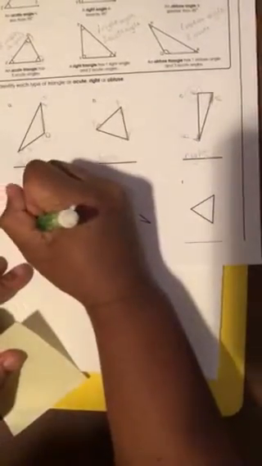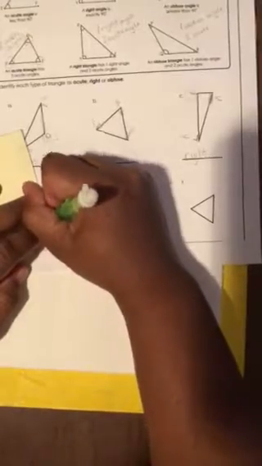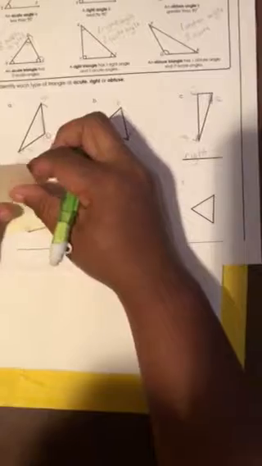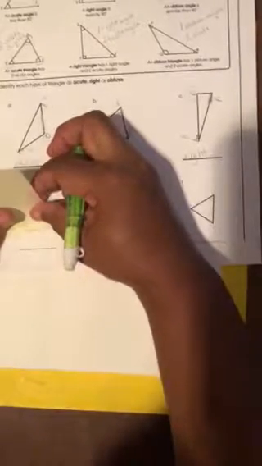I put my corner in my vertex. See the bottom part. Trace my L. This is on the inside. That's acute. Put my corner on my vertex. Trace my L. I didn't do a good job. Hold on. Okay. Trace my L. That is on the inside.